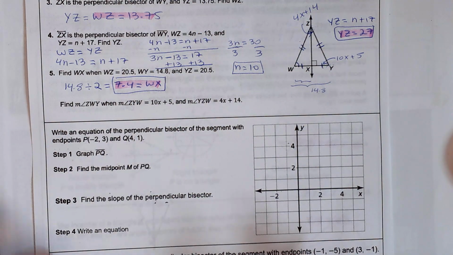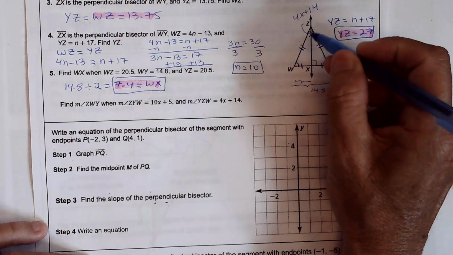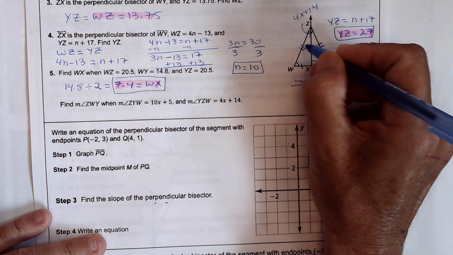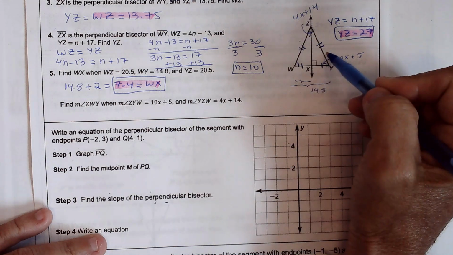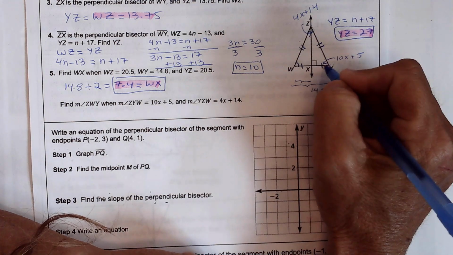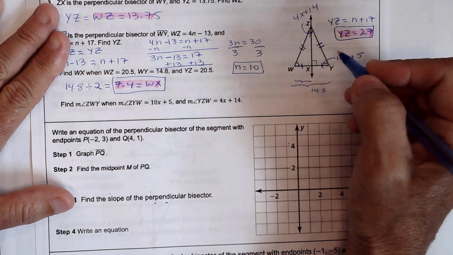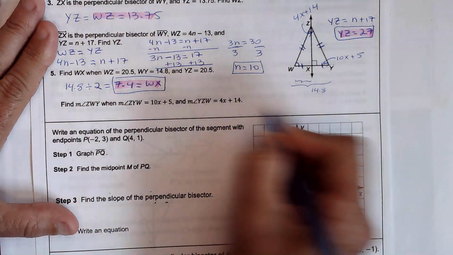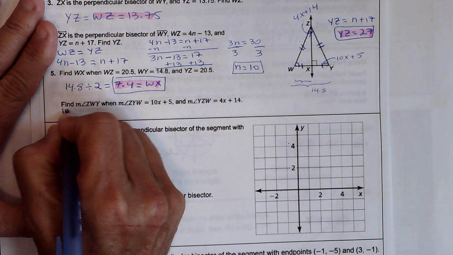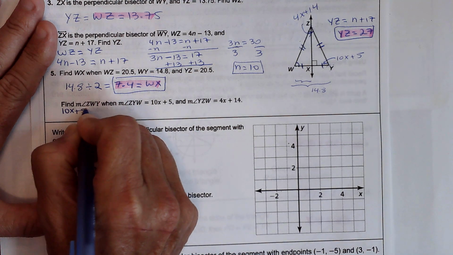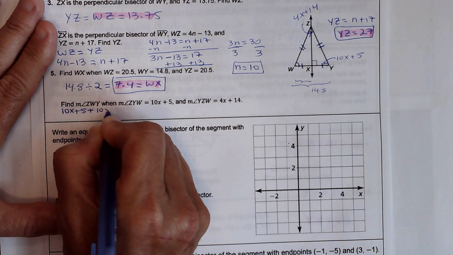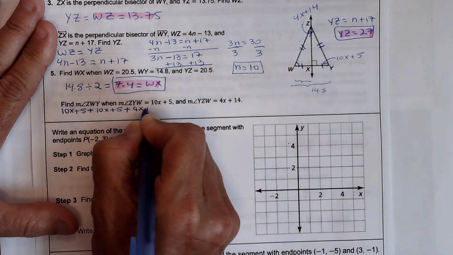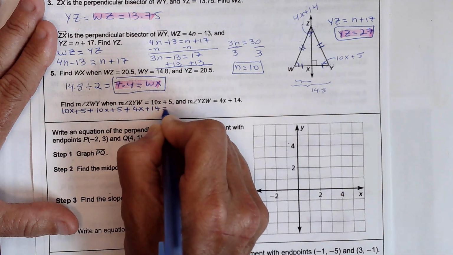So now we have to remember that the three angles of a triangle equal 180. And since these two sides are the same, this is an isosceles triangle, which means that these angles are the same. So the expression I have to write is 10x plus 5 plus 10x plus 5 again, plus 4x plus 14 equals 180.